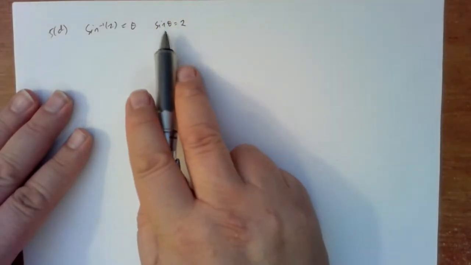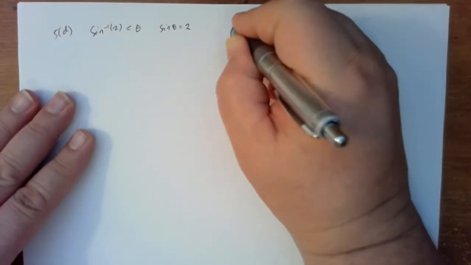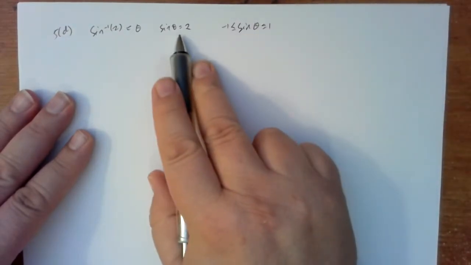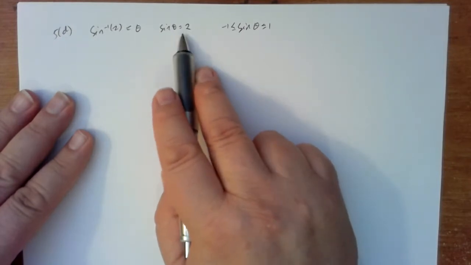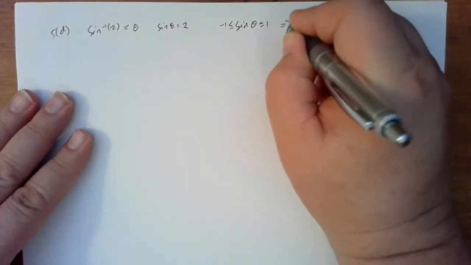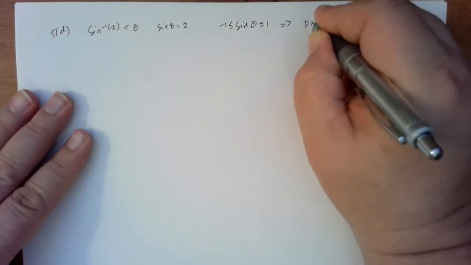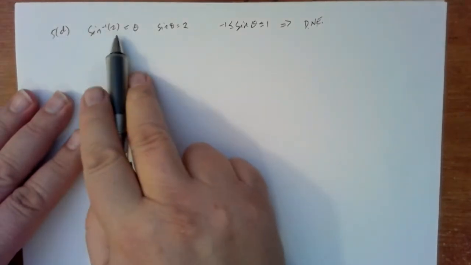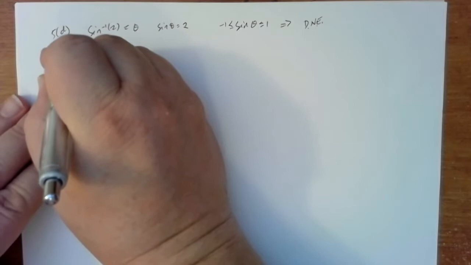That's a problem, because the sine function, no matter what we put into it, is always between plus or minus 1. So there is no angle theta such that the sine of the angle is equal to 2, and therefore the answer does not exist. The inverse sine of 2 is not computable using our definitions.